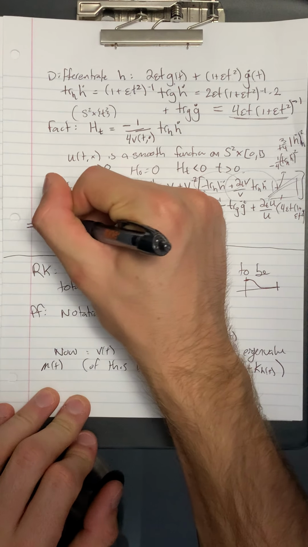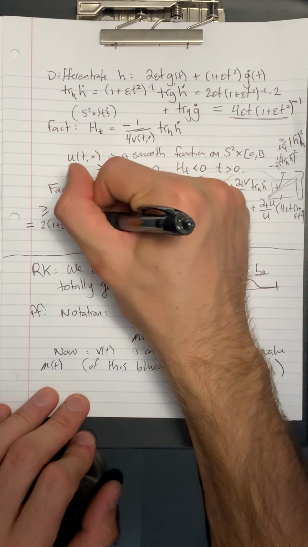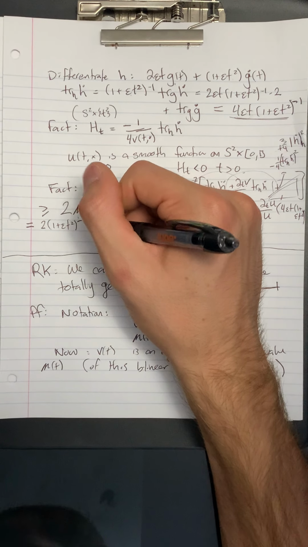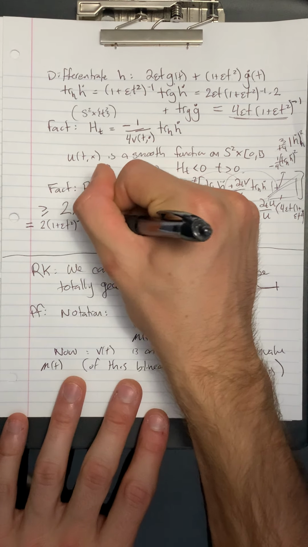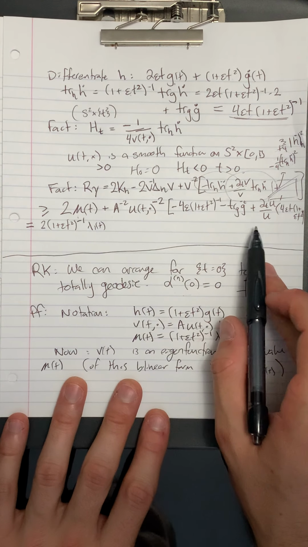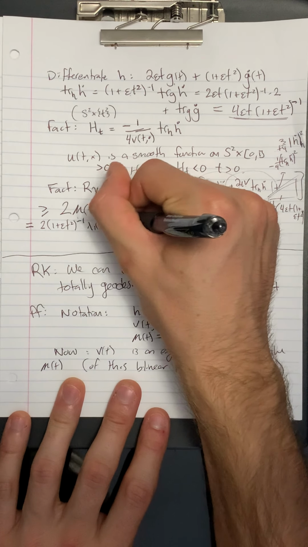So that's 2, (1 plus epsilon t squared) to the minus 1 times lambda 1, depending on t. And then all this, I suppose we could just keep as is. So let me just write that out again.